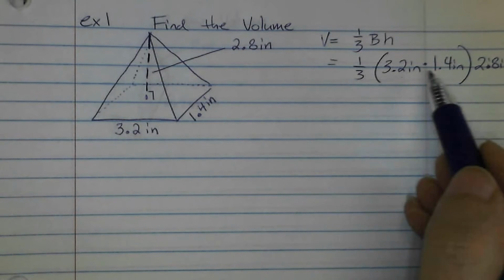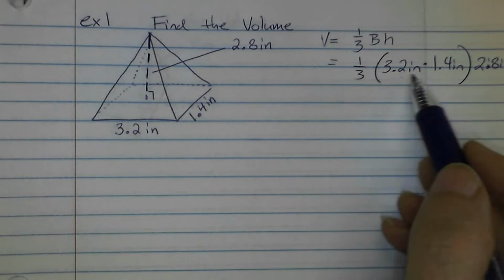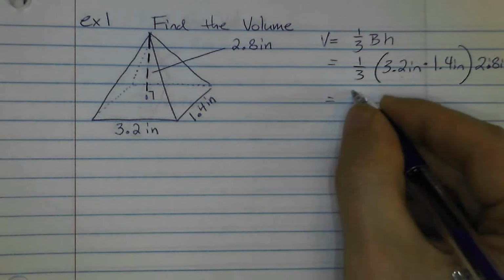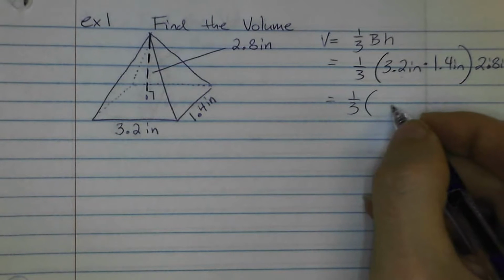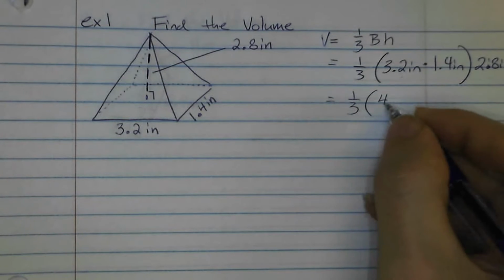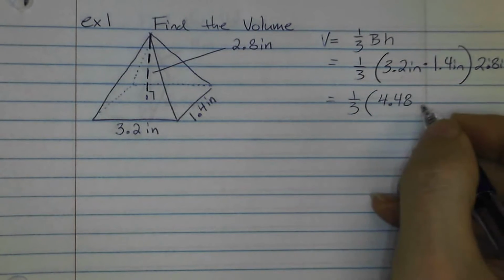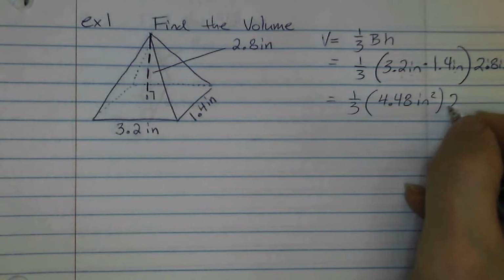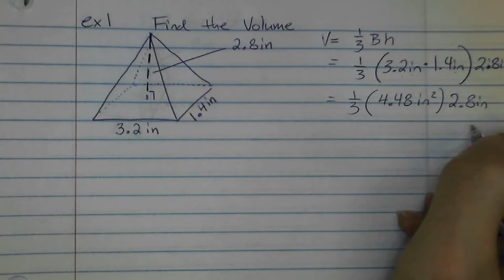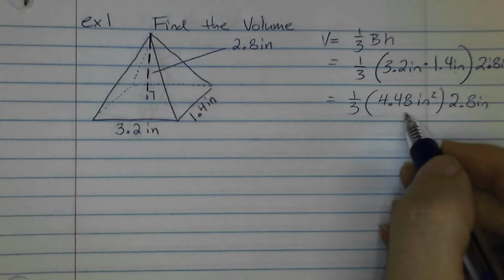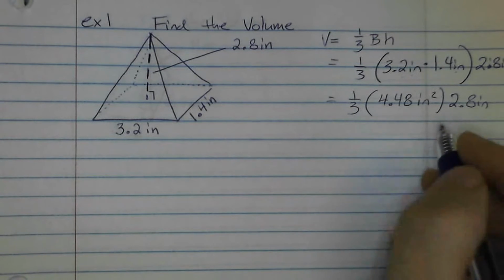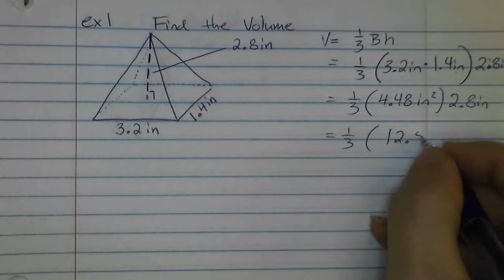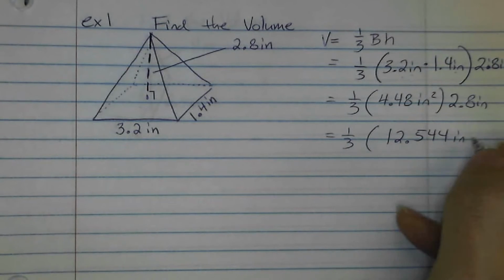Now, first, PEMDAS rules, we're going to take care of what's in the parentheses. 3.2 inches times 1.4 inches. Well, the 1/3 is not going to change. 3.2 times 1.4 is going to be 4.48. Inch times inch, that's two of them, so now we have inch squared. And we still have our 2.8 inches here. So now I'm going to multiply the 4.48 inches squared times 2.8 inches, and I end up getting 12.544 inches cubed.